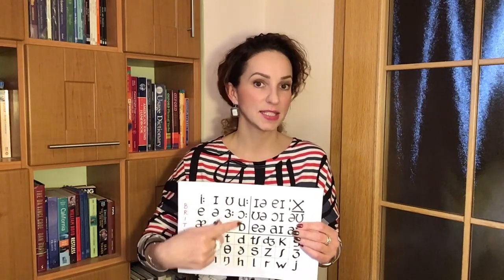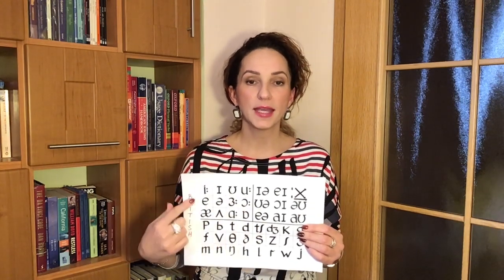I'd like to have a look at the phonemic chart again, and in particular, I'd like to have a look at this section. These are single vowels, so-called monophthongs, and the way they are laid out here is the same way as they are laid out in your mouth.